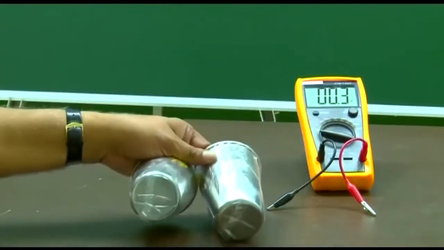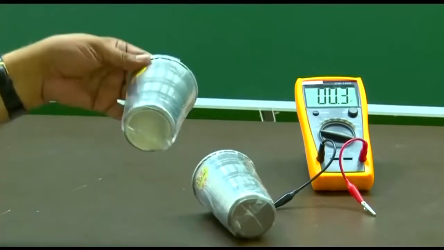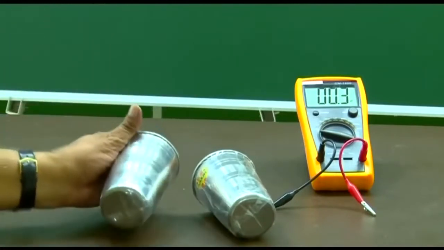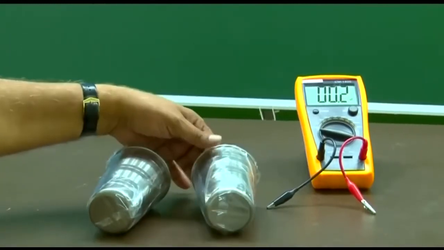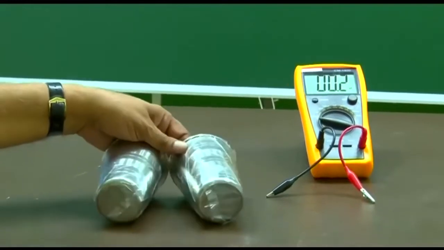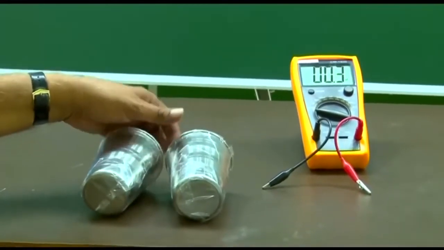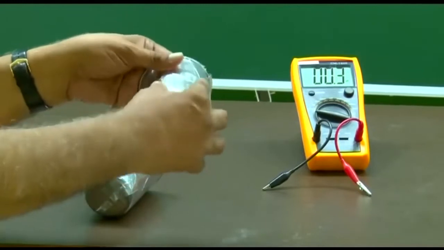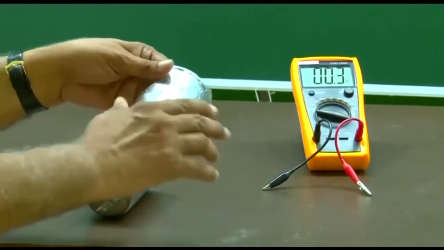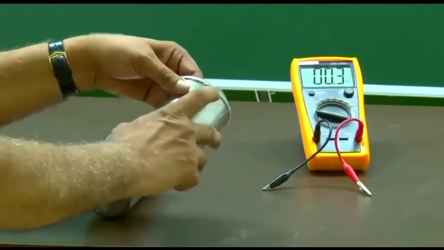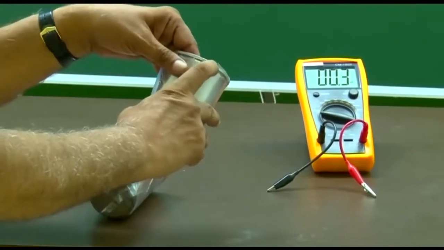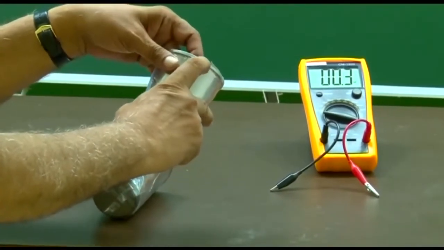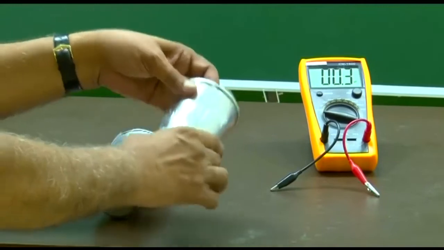These are the two conductors, steel glasses. There are two steel glasses, and we will be doing our experiments with these. You can see they are wrapped in some kind of polythene or some non-conducting thing, but then we have made some slot here where I can connect my clips to the metal.